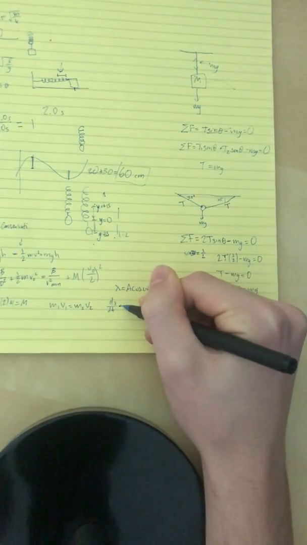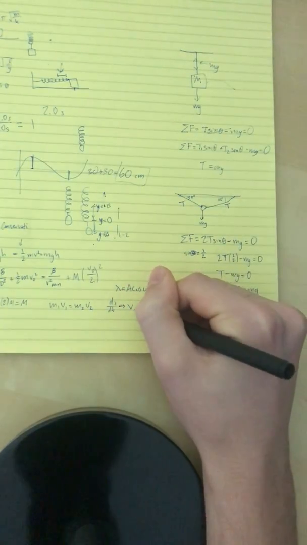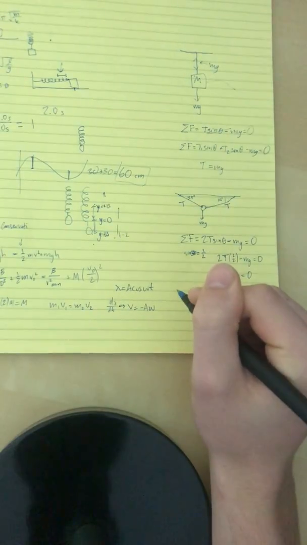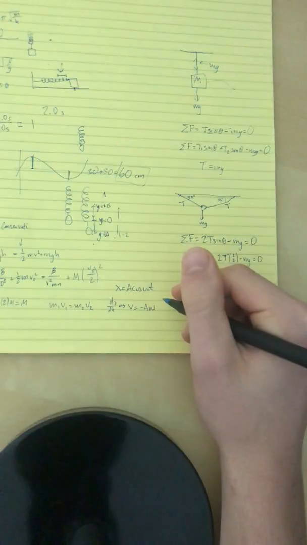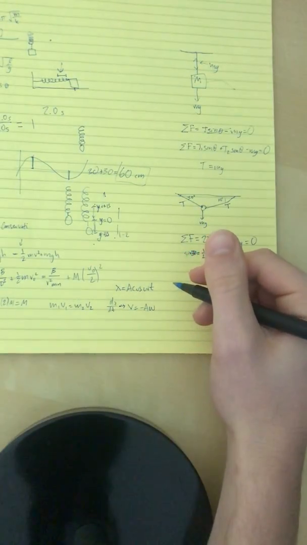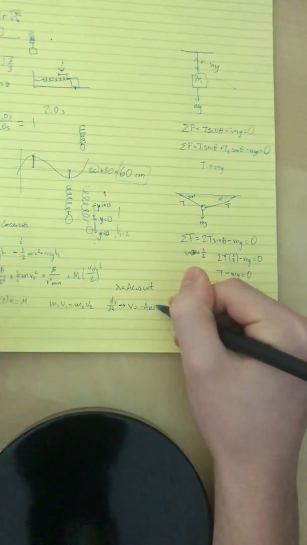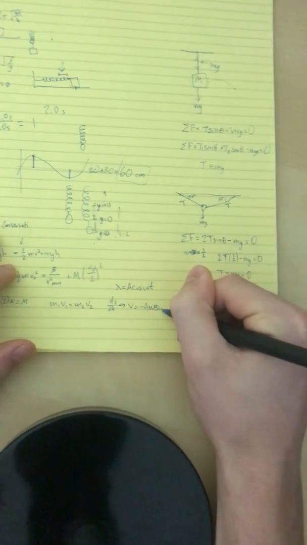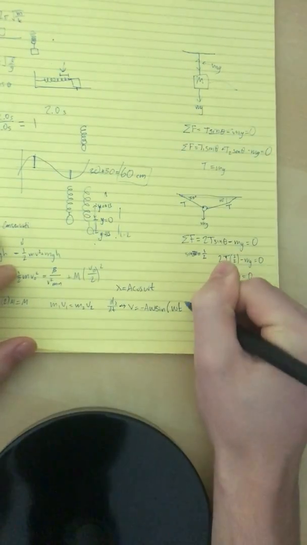So all we do is take the derivative, and we get velocity equal to negative amplitude times omega times sine of omega t.